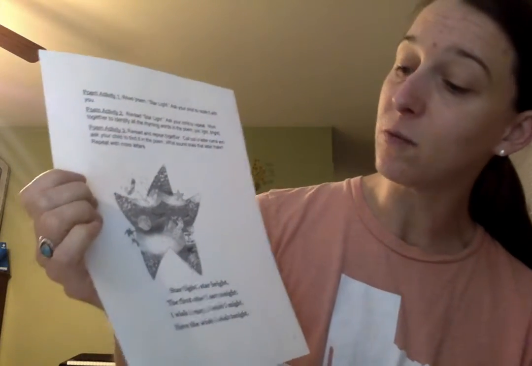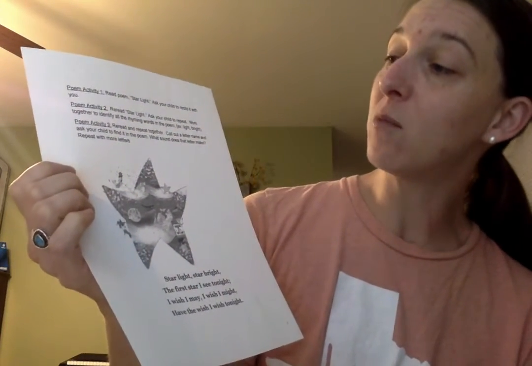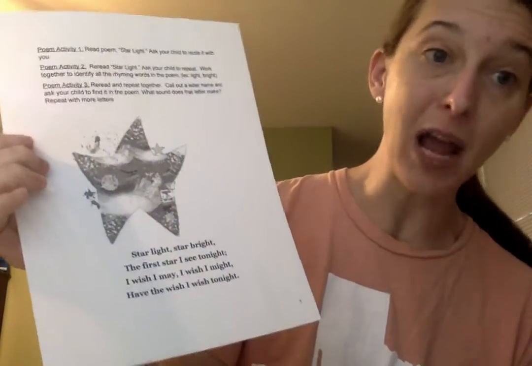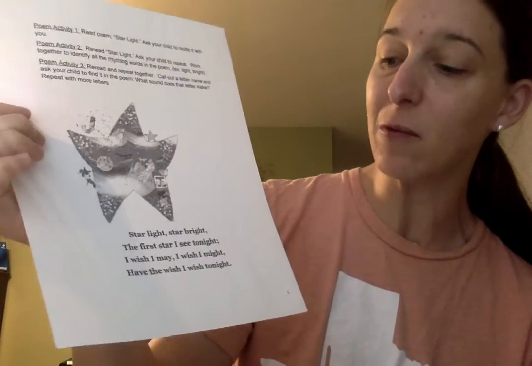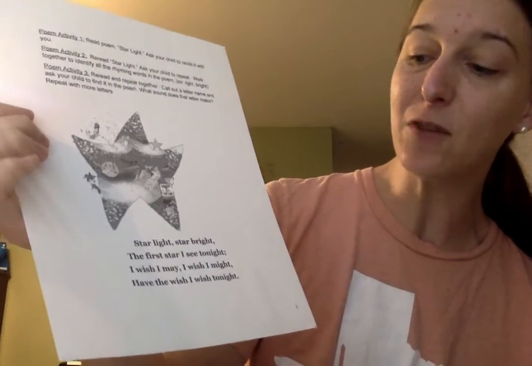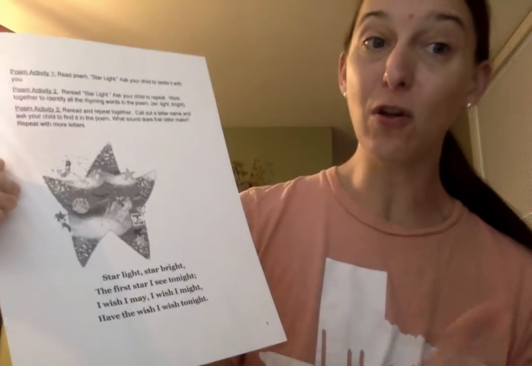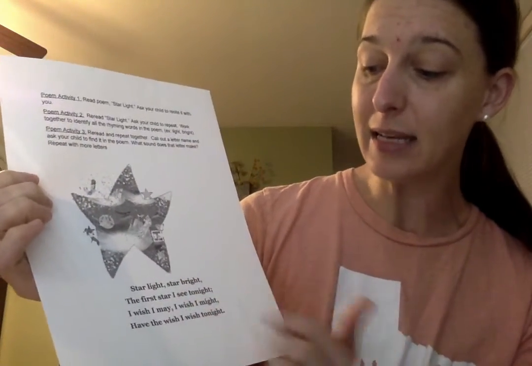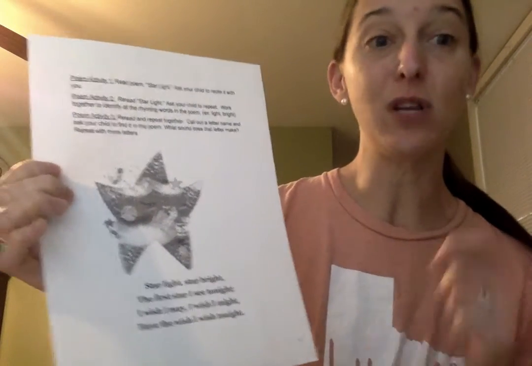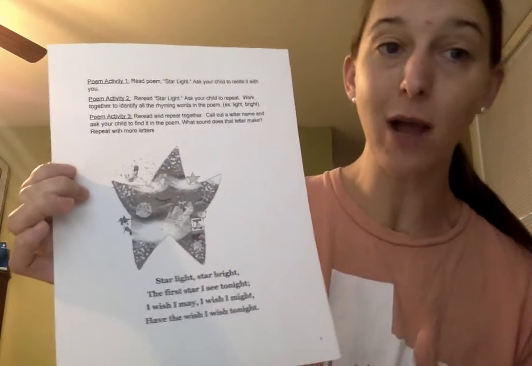Activity 2 is to read the poem and work together to identify all the rhyming words. So Starlight, Starbright, first star I see tonight, I wish I may, I wish I might, have the wish I wish tonight. So you're going to go through and find all the rhyming words. Light, bright, tonight, might, and you can circle them, you can just point them out, however you'd like to do that.